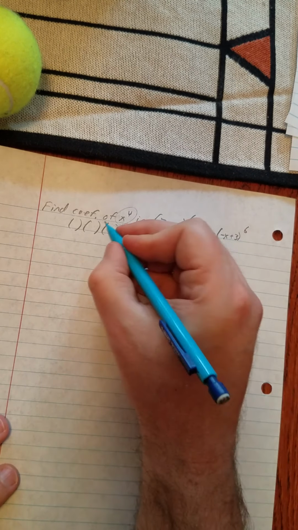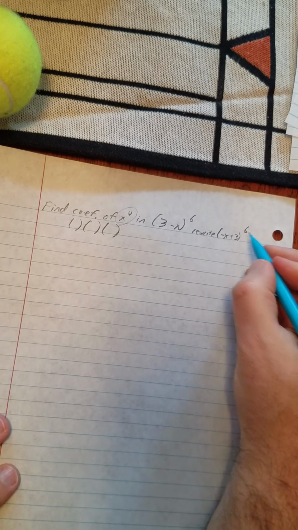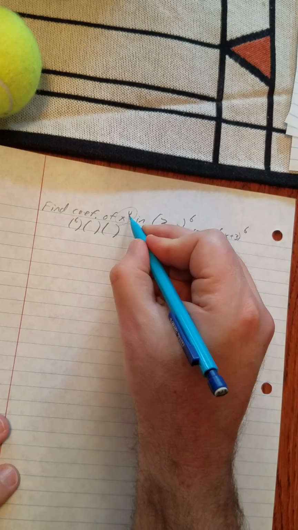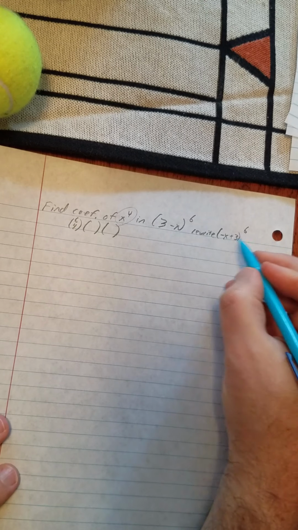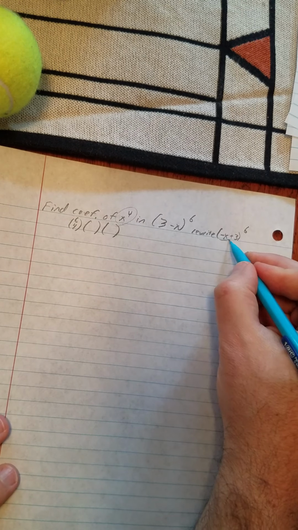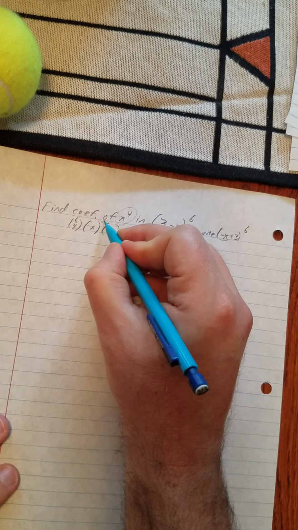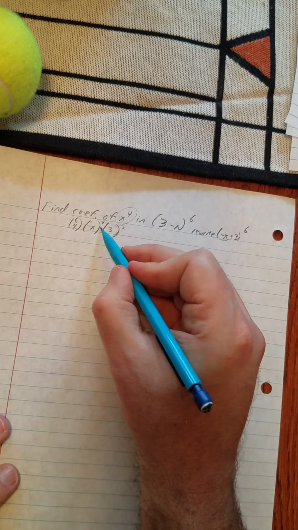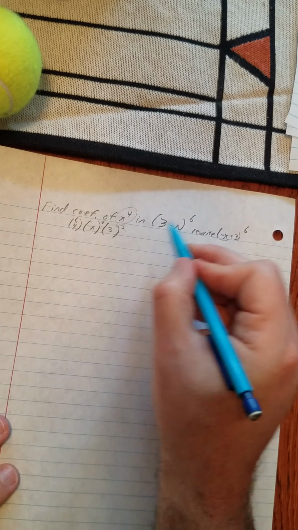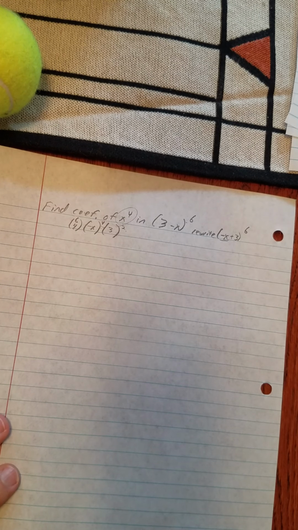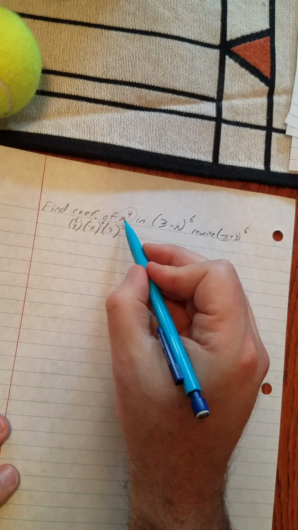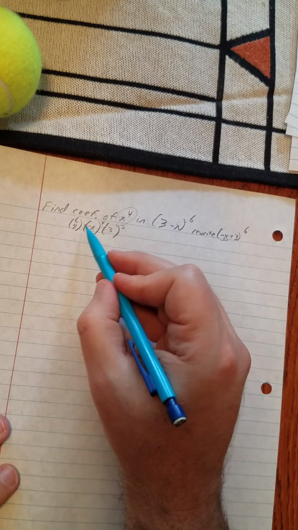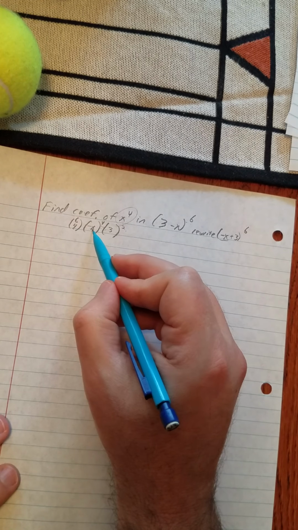So here's my n, choose 4, a value to the fourth power, b value to the second power. These two have to add up to 6. 4 and 2 is 6. Why I know this is I need it to be x to the fourth. Double check, is this going to give me x to the fourth?